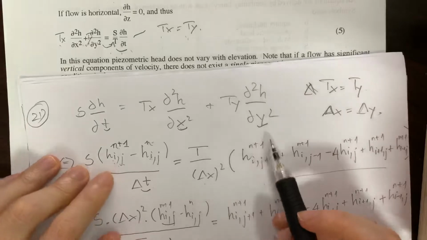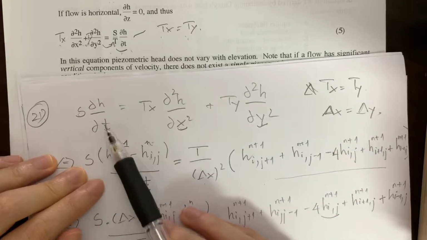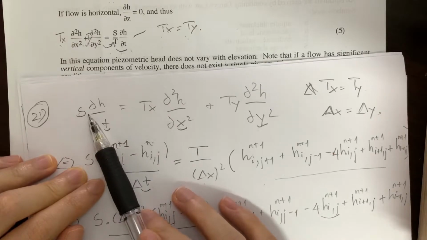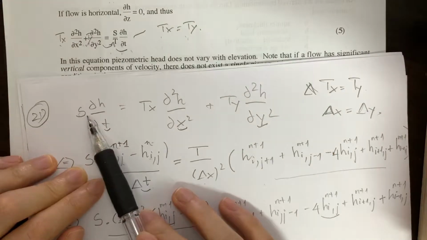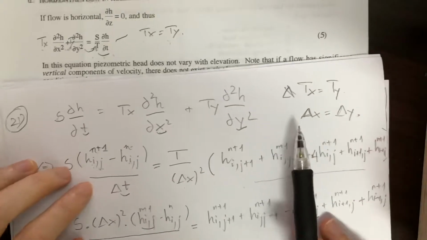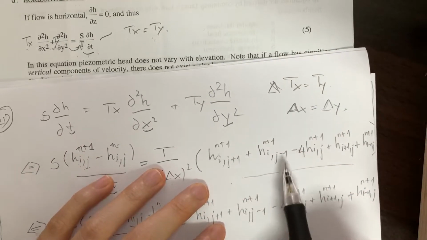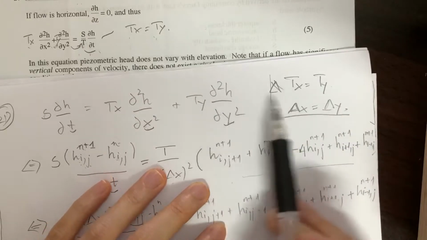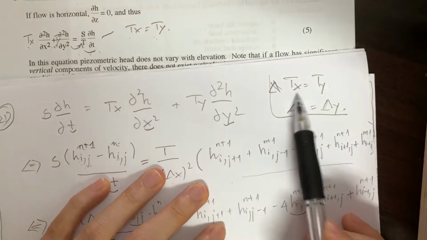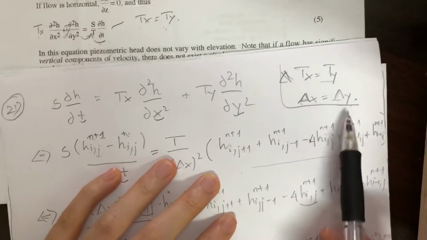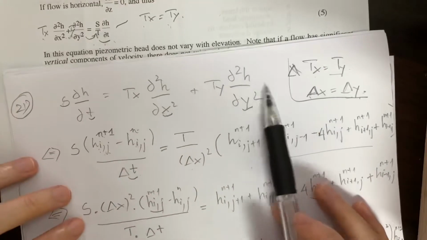For the transient term, I also have the partial of s over the partial of t, multiplied with S, the storage coefficient. For the initial conditions, I consider Tx equal to Ty and delta x equal to delta y. It makes the equations simpler.